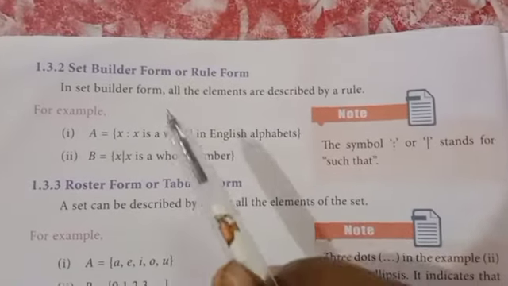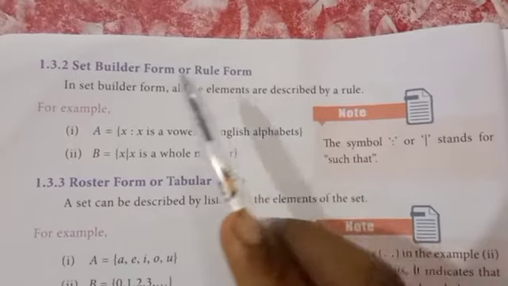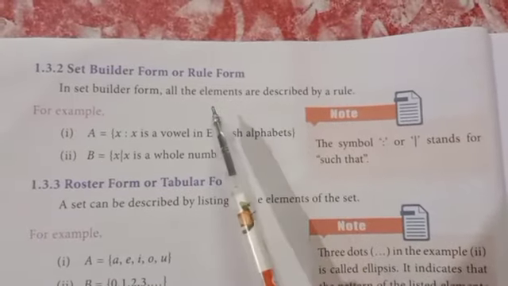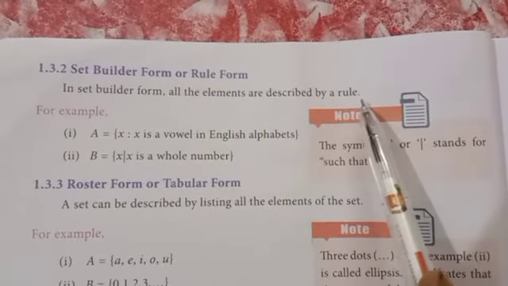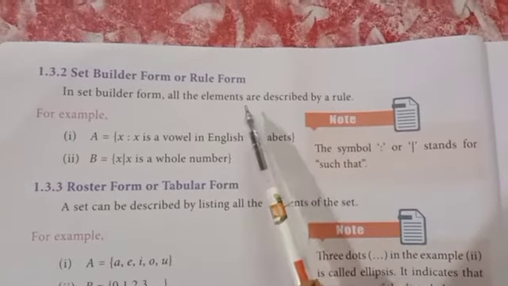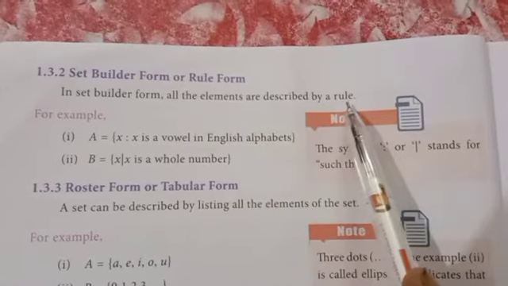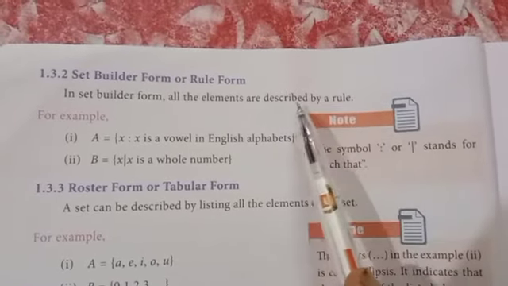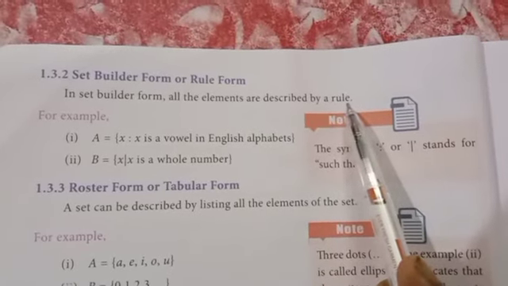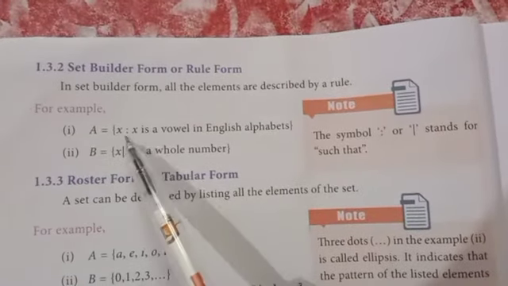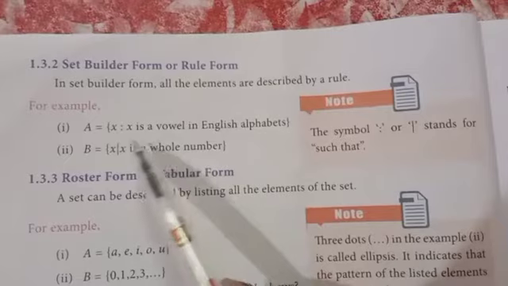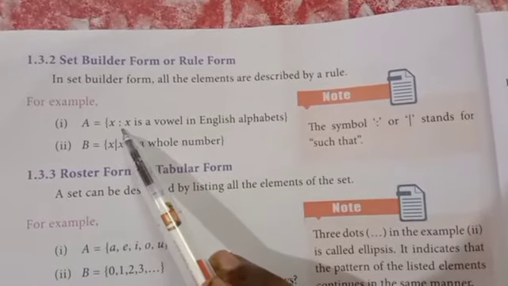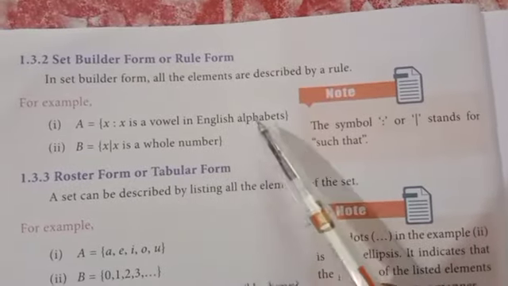Students, next one is the set builder form or rule form. In the set builder form, all the elements are described by a rule. The elements are described by a rule. In the first method, what is given? Described with words. Here it is described by a rule. So, A is equal to the set of all X such that X is a vowel in the English alphabet.